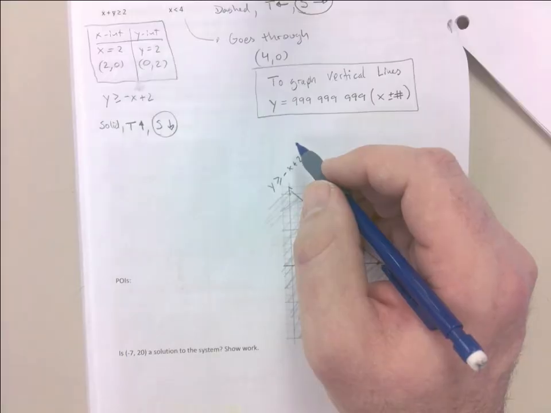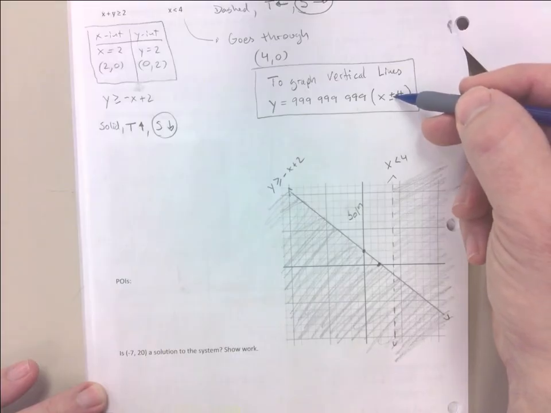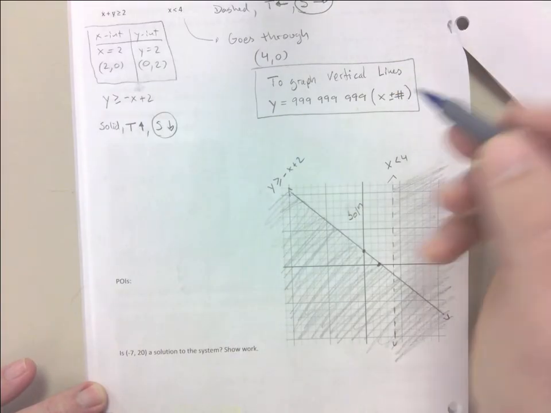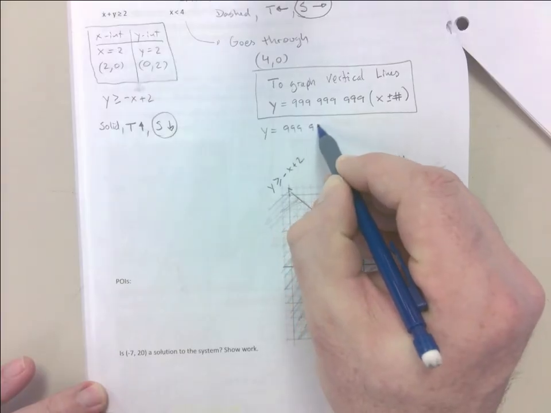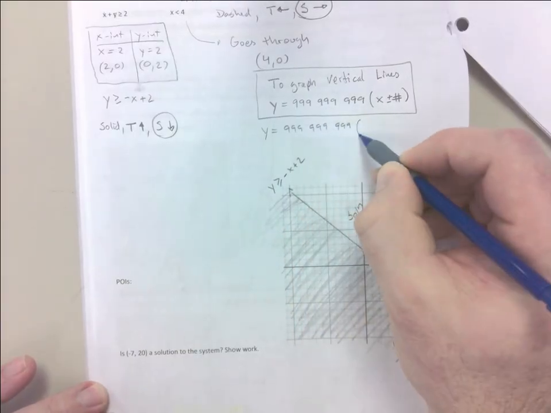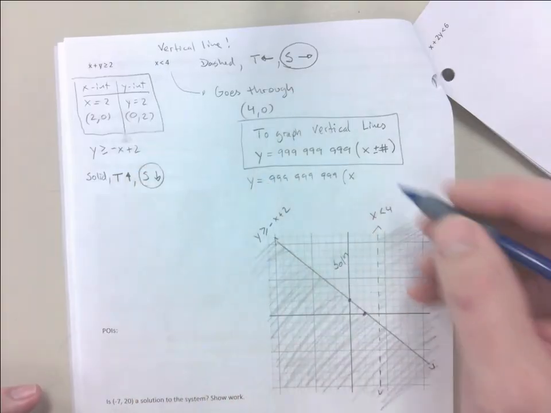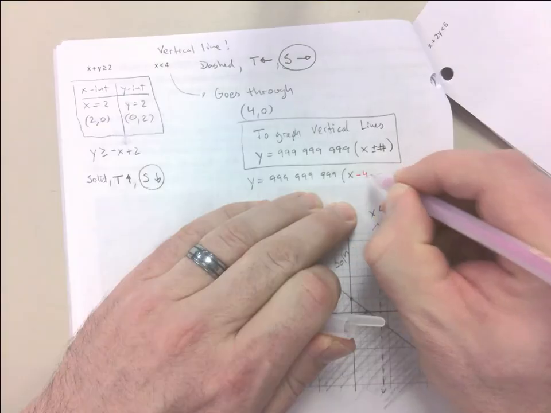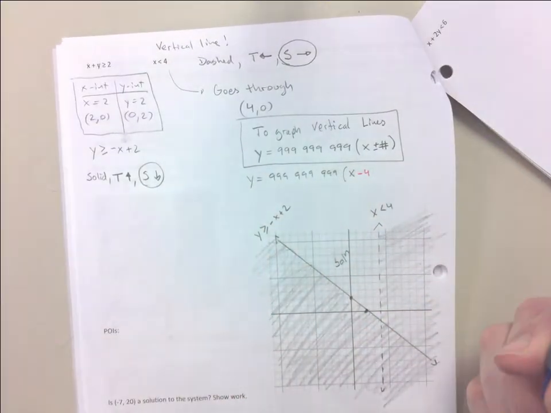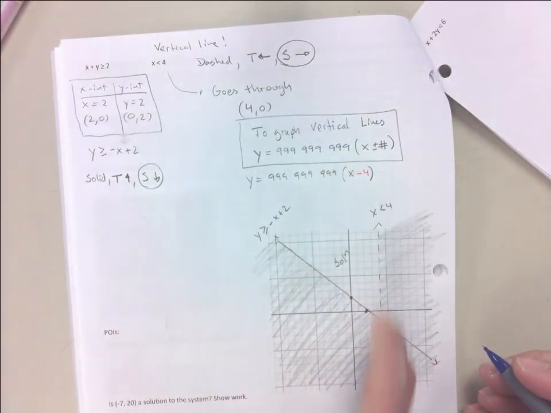And it's counterintuitive. Remember our quadratics unit? When we plug something into the bracket, it changes signs, right? So we will go y is equal to 999 x. Since it's positive 4 here, we're going to go the exact opposite. We're going to go minus 4. I'm going to use a red pen for this. And so that's how you can graph this vertical line.